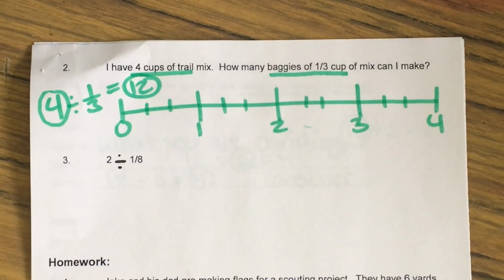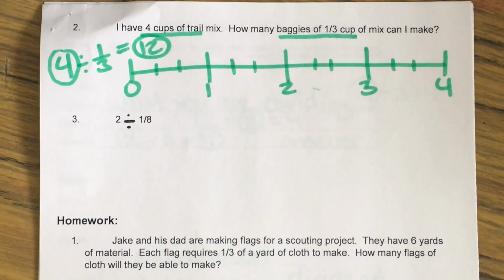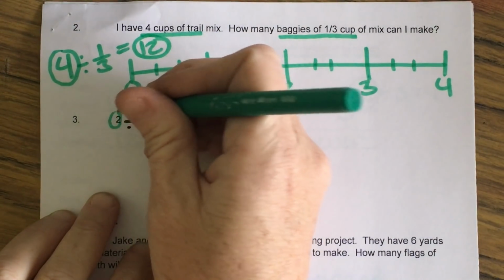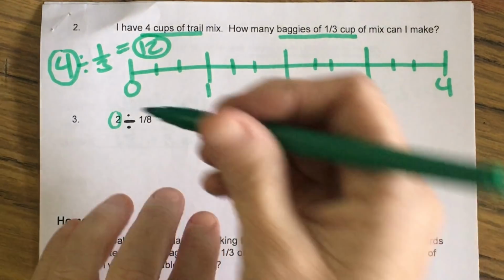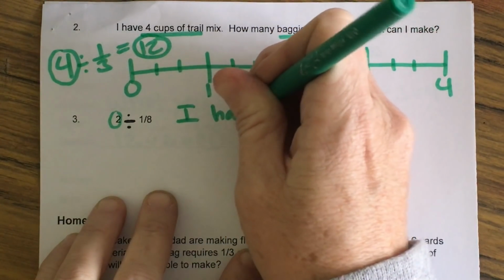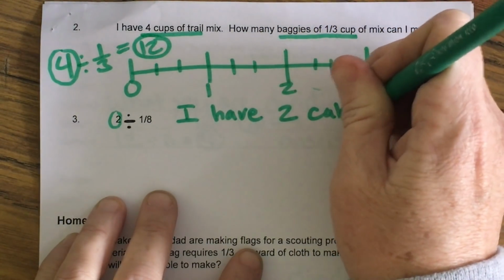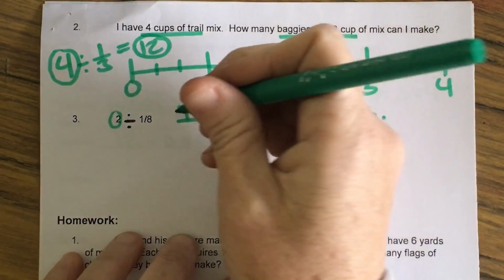Our next one says that we have 2 divided by 1/8. Okay, so what this is saying is there's no written word problem, so I need to write one. So I have 2 of something, and I want to cut them into eighths. So again, I could use something like a story that I've already seen. I could make up my own story, but I need to have 2 of something. So I'm going to say, I have 2 cakes. So my first sentence is, what do I have? Okay, now I'm going to say what I'm going to do.